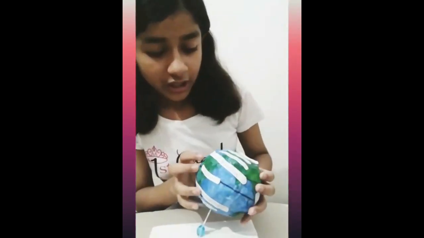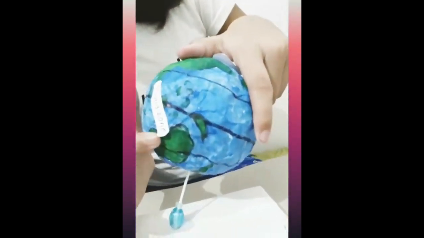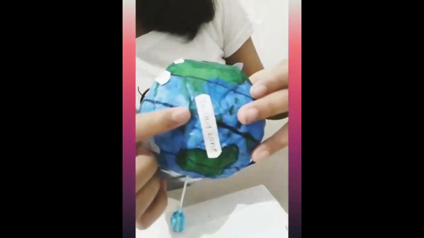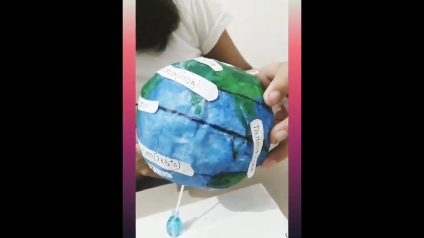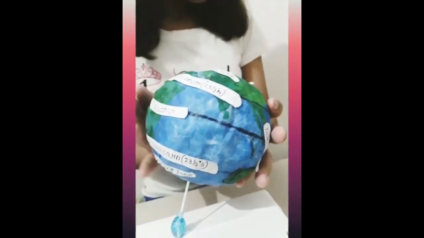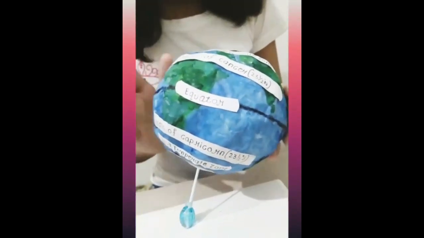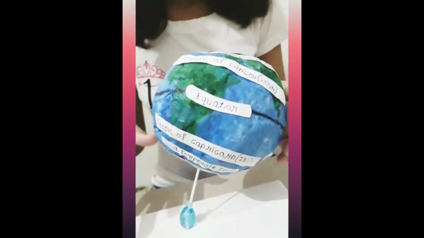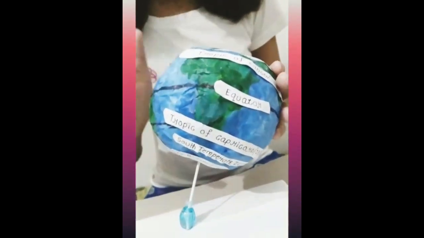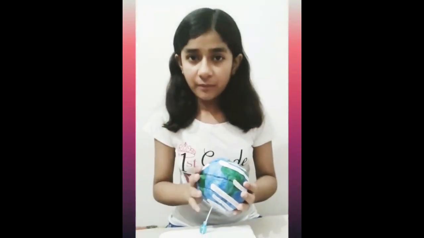So, let us start with the torrid zone. Here is our torrid zone. As you can see, this whole portion is the torrid zone. It is near the equator. The Tropic of Cancer and the Tropic of Capricorn lie within this torrid zone. In this zone, the rays of the sunlight are exactly overhead once a year, except on the equator, where the midday sun is overhead twice a year. Hence, it receives the maximum heat and light from the sun. So, this is the torrid zone.